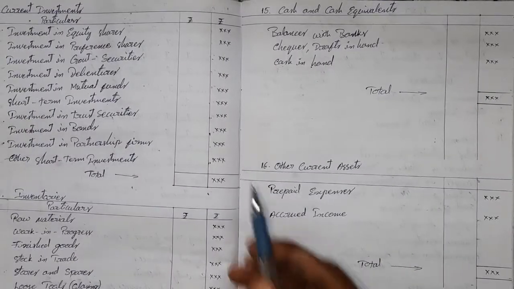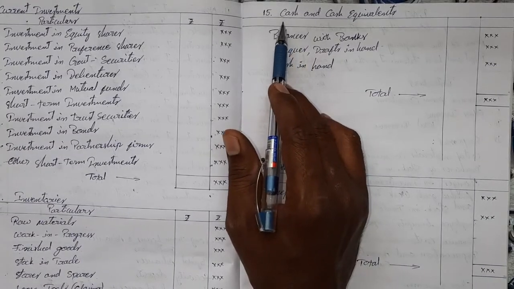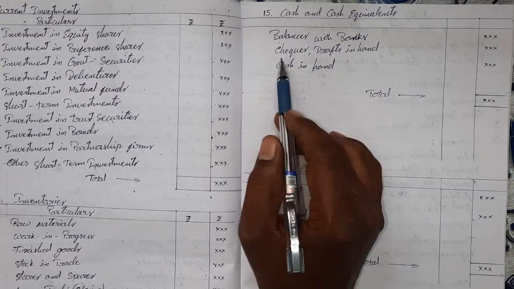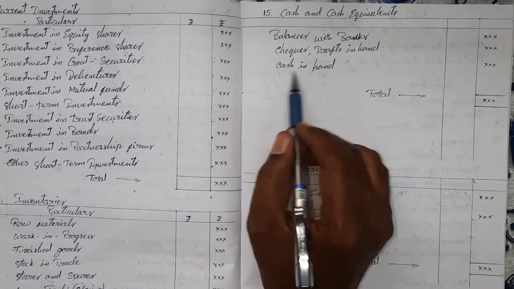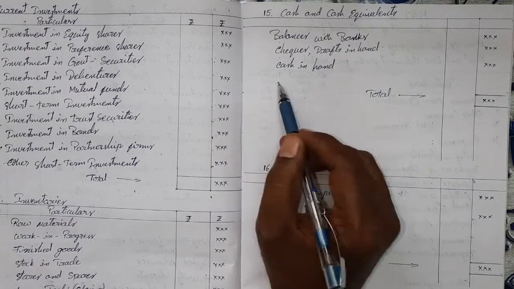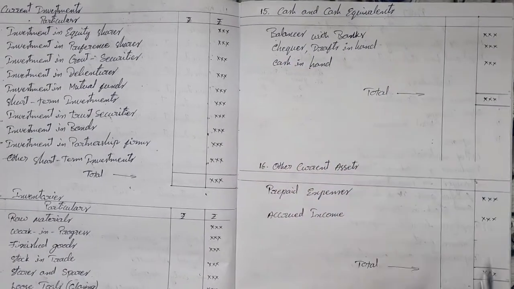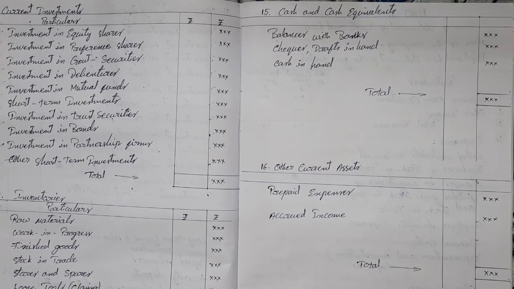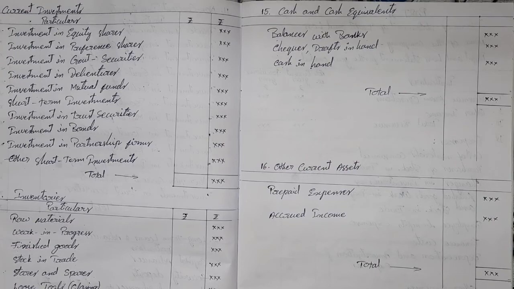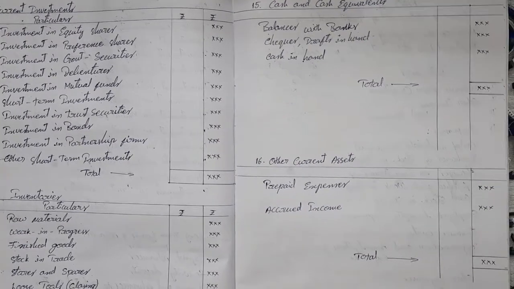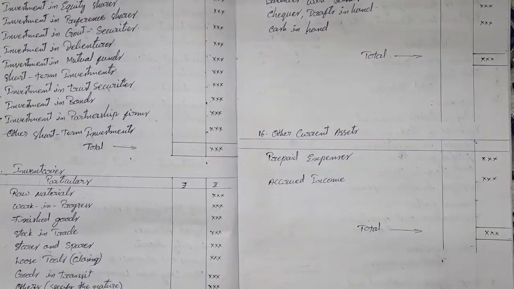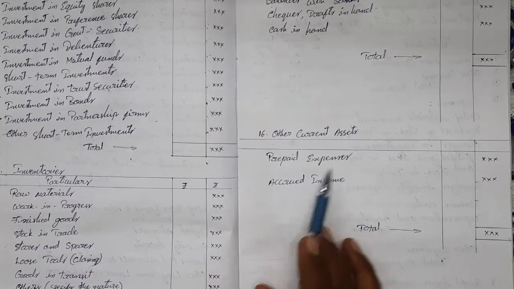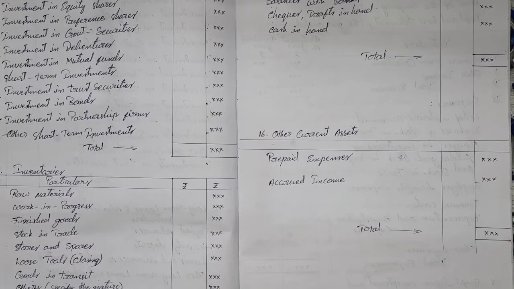And the next important head is cash and cash equivalents, that is balances with banks, cheques and drafts in hand, cash in hand. Next, cash at bank also comes under cash and cash equivalents. Next, is there any other current assets? Other current assets comes under prepaid expenses and accrued income.